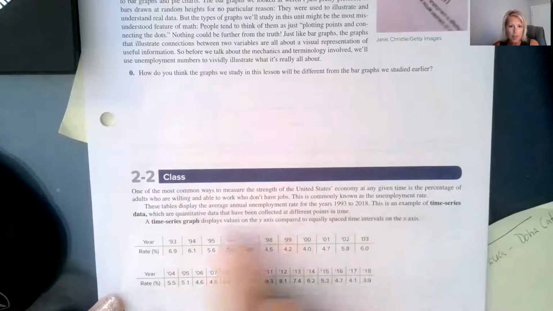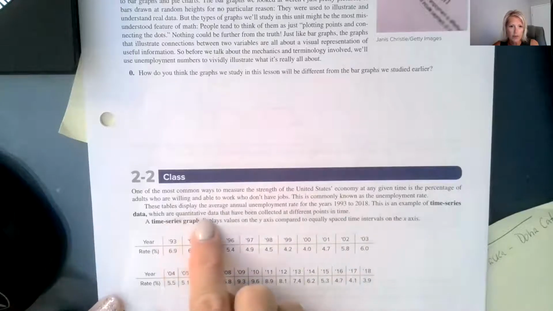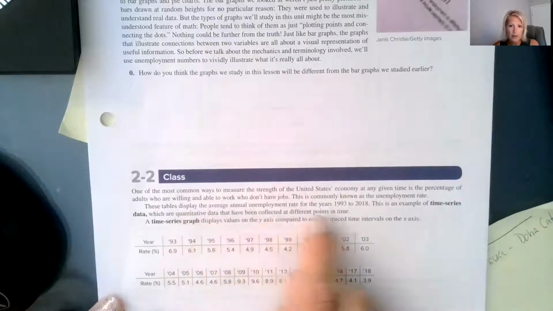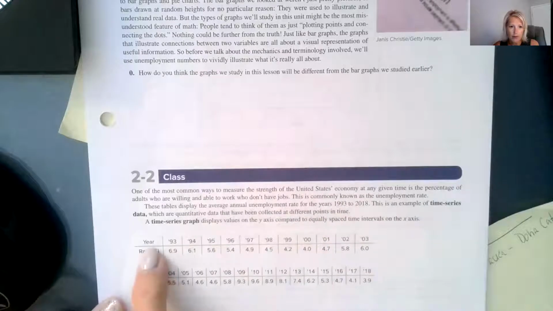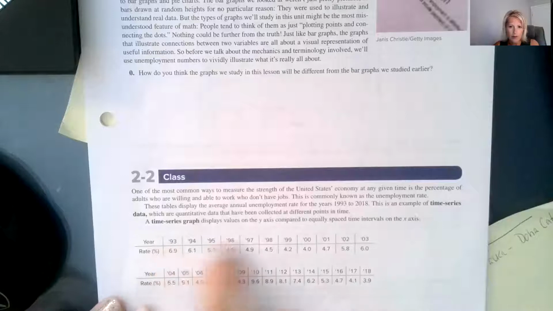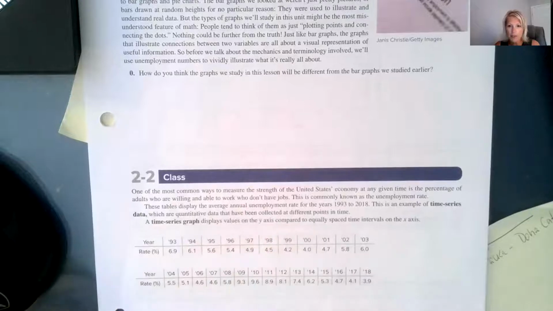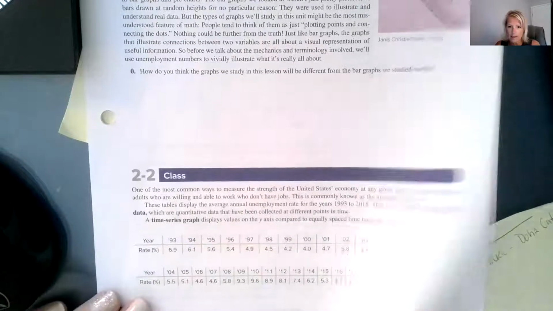This is an example of time series data, which are quantitative data that have been collected at different points in time. The first year here is 93 and goes all the way down. This goes 93 through 03, and then it wraps around to the table below that starts at 2004 through 2018. A time series graph displays values on the y-axis compared to equally spaced time intervals on the x-axis.